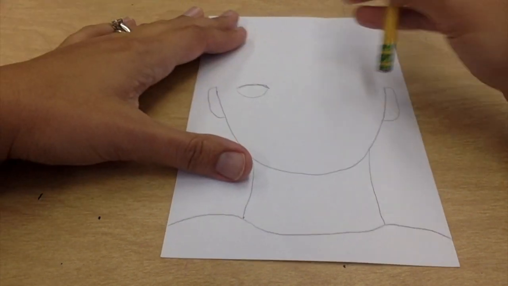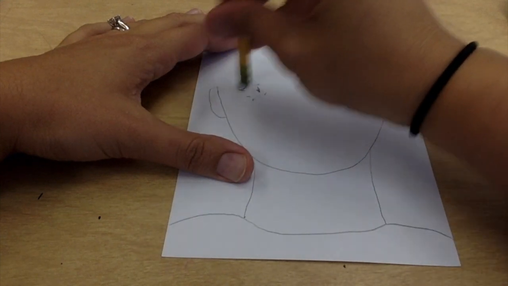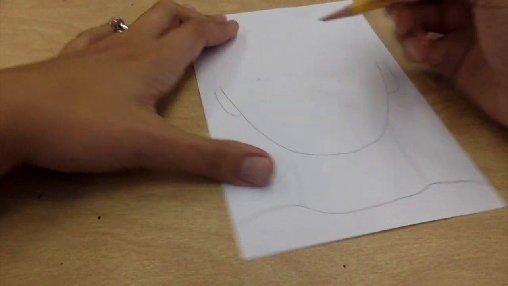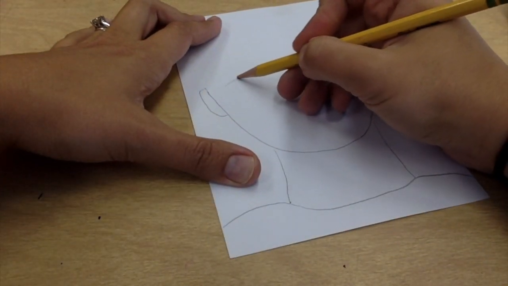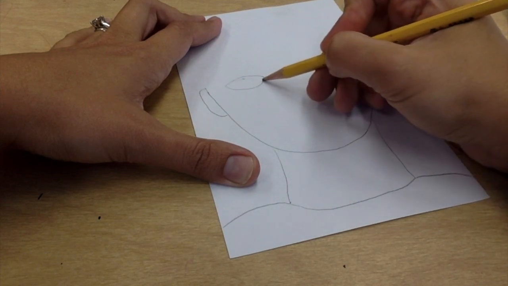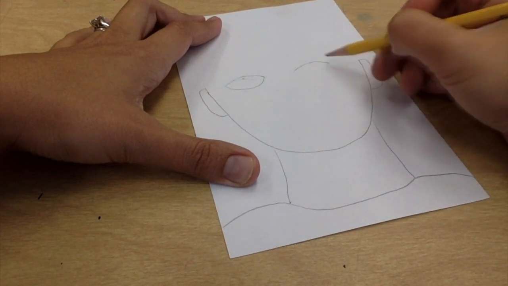Oops, I made that a bit small, so I'm going to erase it. My eye needs to be a little bit bigger because when I fit two of them on there, there shouldn't be that much space between them.